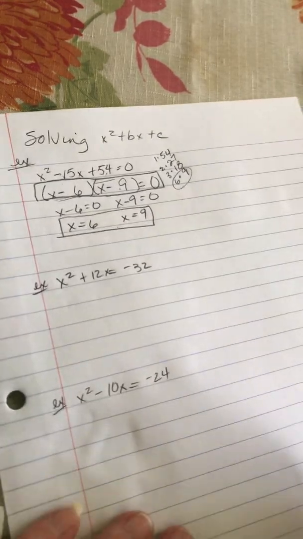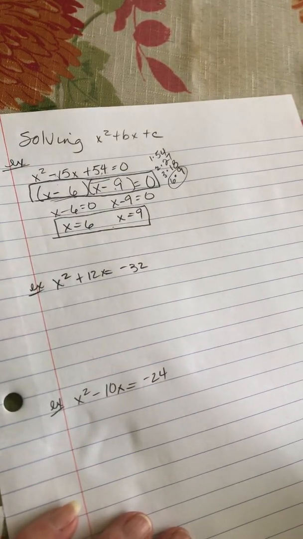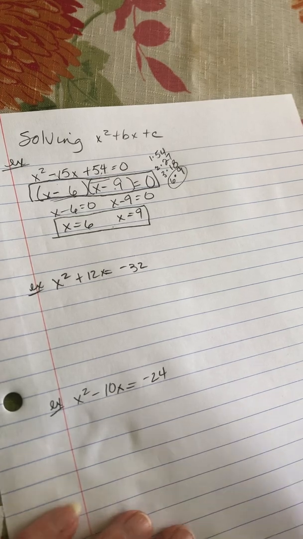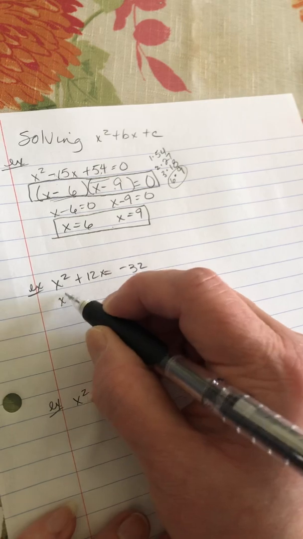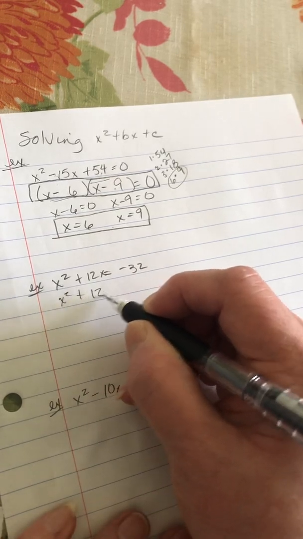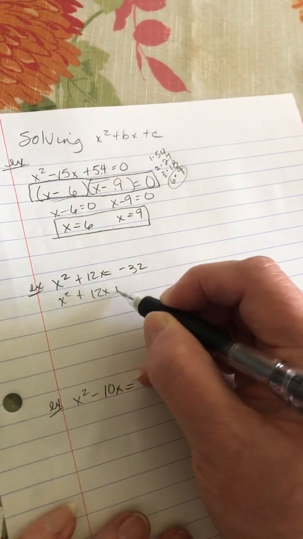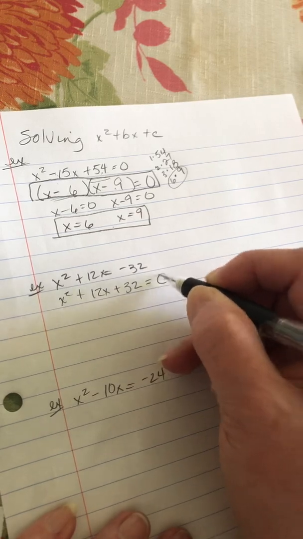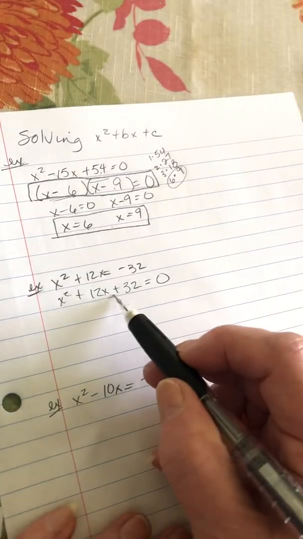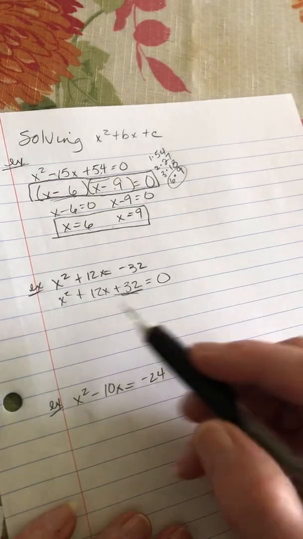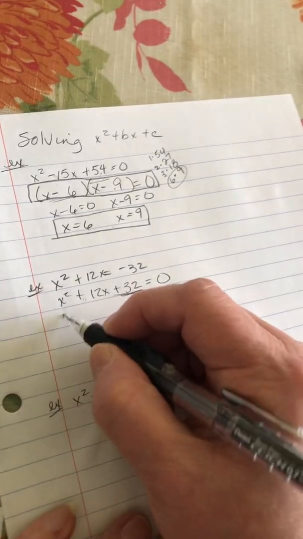Okay, next one. X squared plus 12x equals negative 32. Well, it doesn't equal 0. So the first thing I've got to do is set it equal to 0. X squared plus 12x plus 32 equals 0. Okay, this tells me signs are the same. This tells me they're both positive.